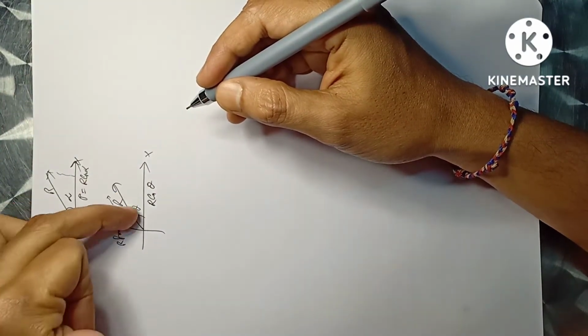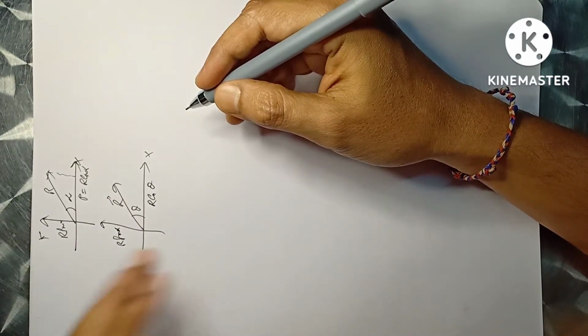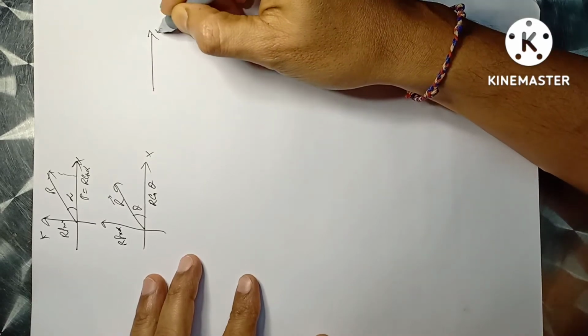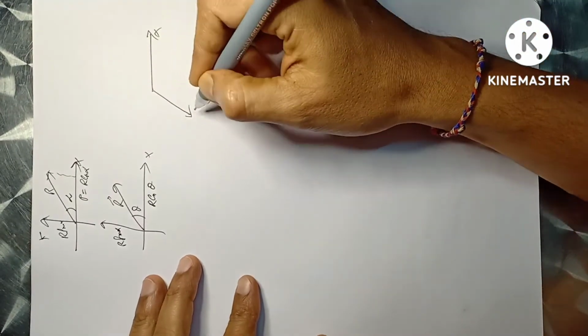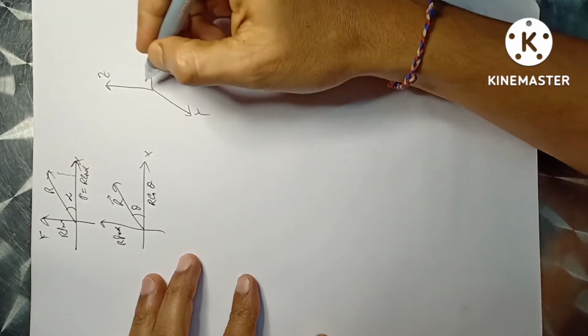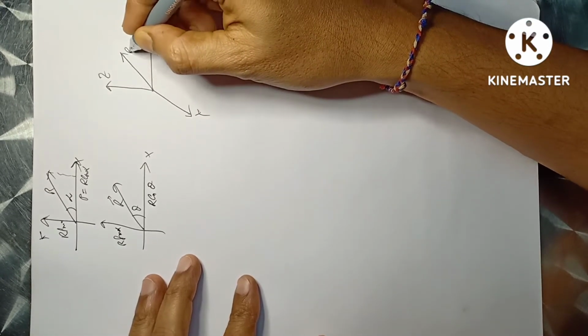Further, suppose we consider an xyz coordinate system, a three-dimensional coordinate system with x, y and z, and this is the r vector.